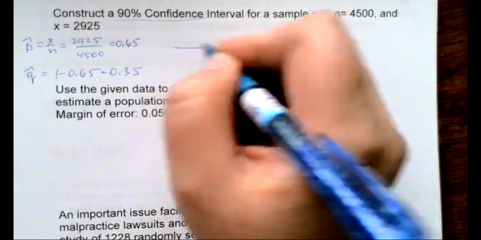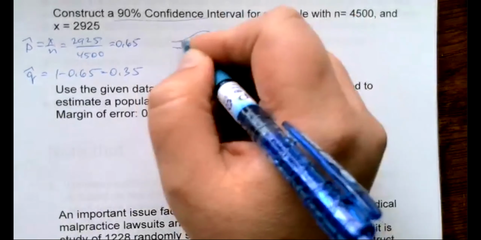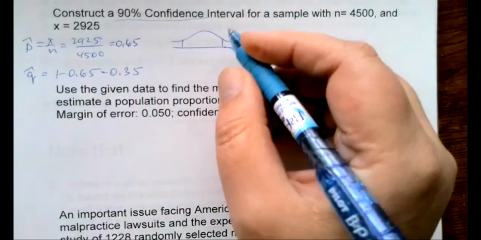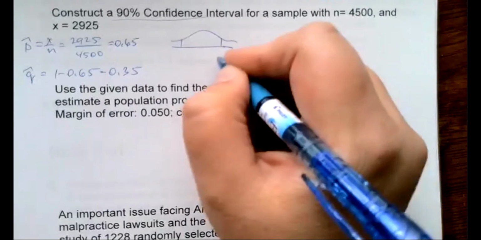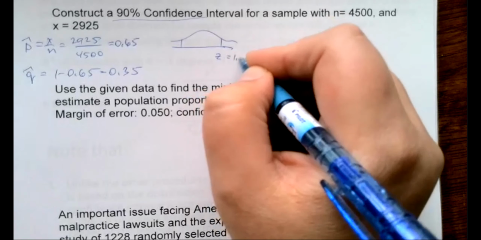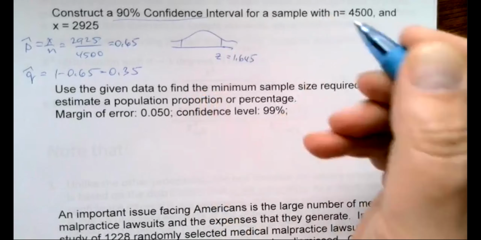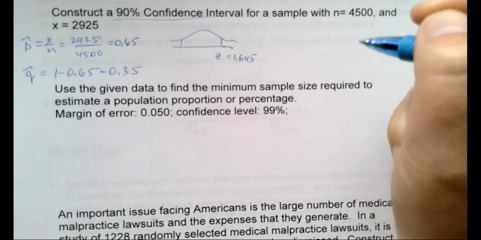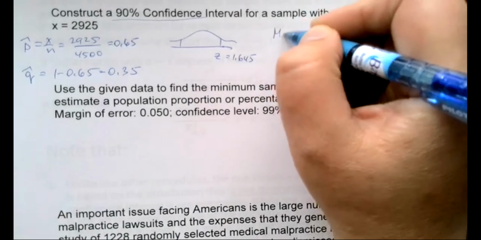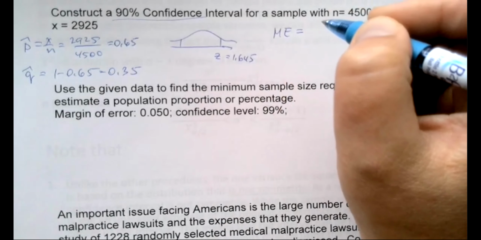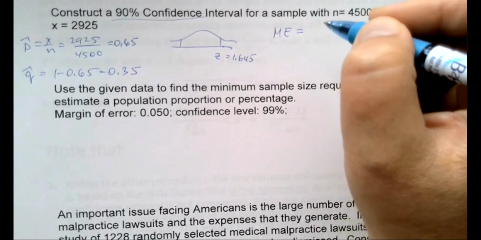And since we have a 90% confidence interval, it's very similar to our previous problem. We are going to have the same z value, right? So the z is going to be 1.645 as well. What is going to be different is your margin of error, because in the formula we have n there, right?